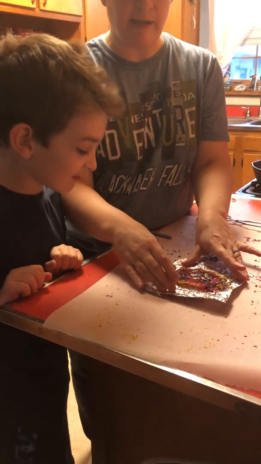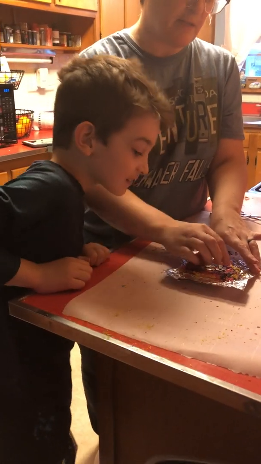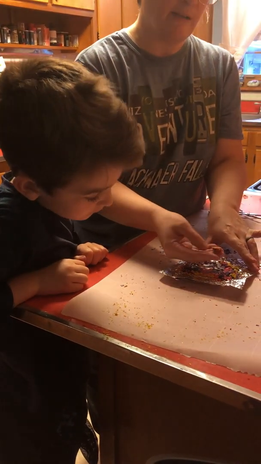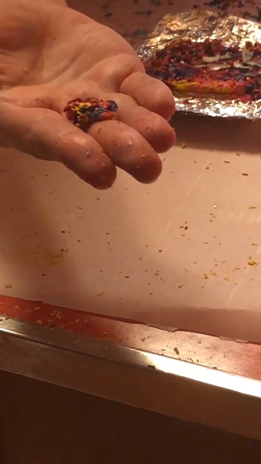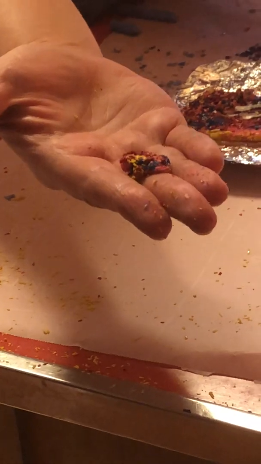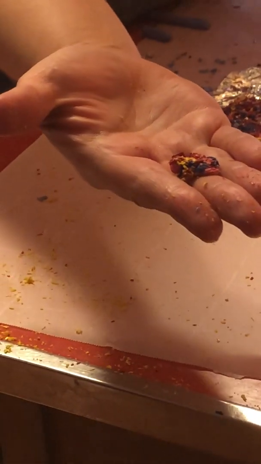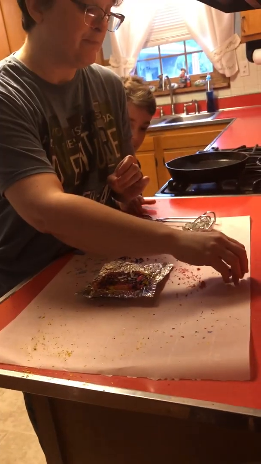Okay, so I'm going to take a tiny bit of this. Can you get a close-up of that? This is what we're going to be calling our sedimentary rock. We didn't cement it together with anything. All we did was compact it. But the process for sedimentary rock formation is compaction and cementation. So I'm going to set this sedimentary rock right here.